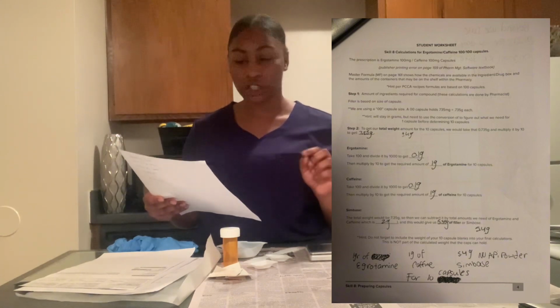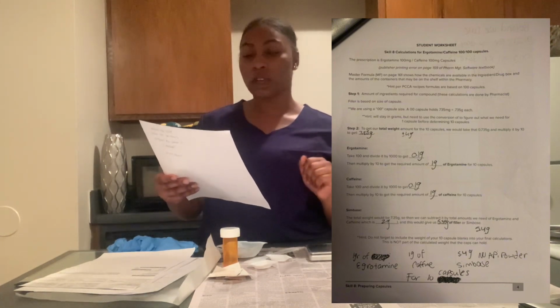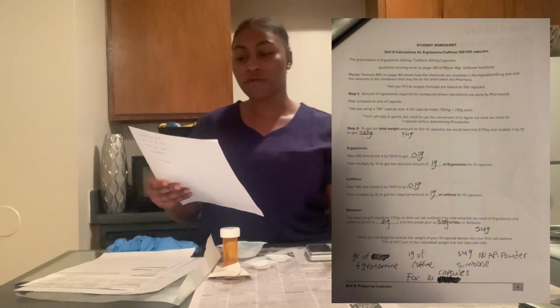We are using a 0 capsule size, and a 00 capsule holds 735 milligrams, which equals 0.735 grams each. Hint: we'll stay in grams, but need to use the conversions. So we're going to have to convert. We need one capsule before determining all 10 capsules that we have.